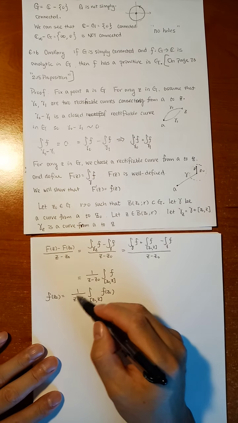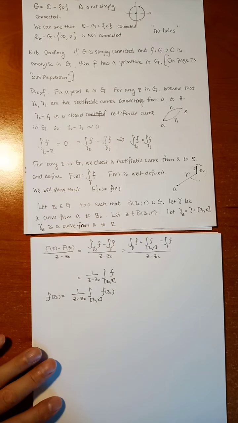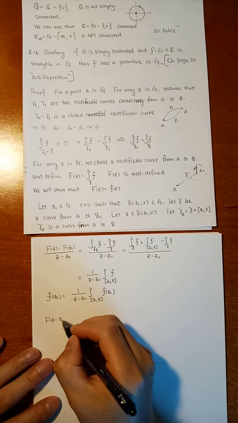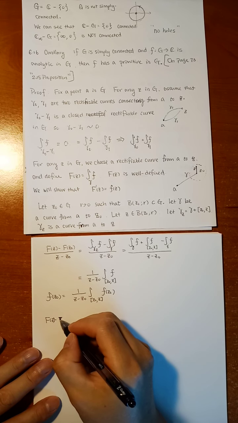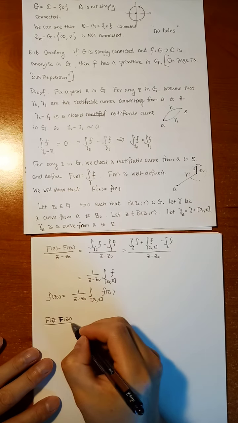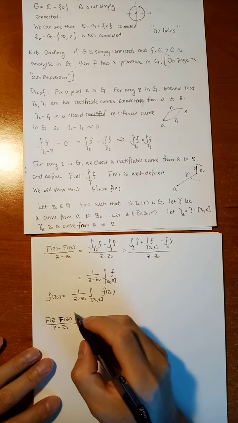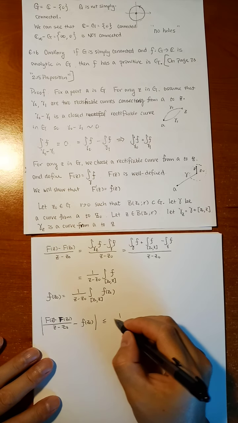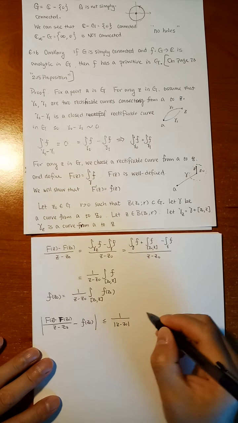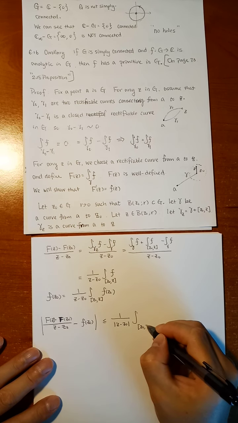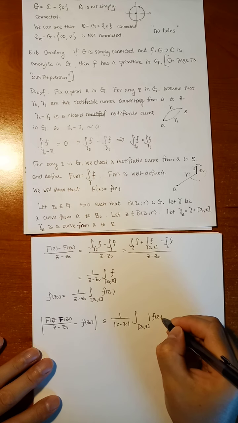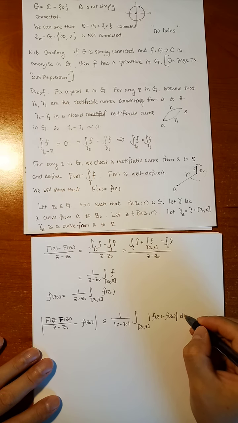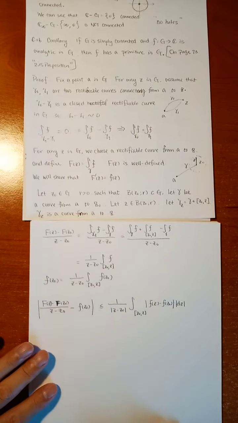It cancels with this coefficient, and you still get f(z0). So if you do the subtraction, the absolute value will be less than or equal to 1 over the modulus of z minus z0 times the integral of f(z) minus f(z0) dz, right?